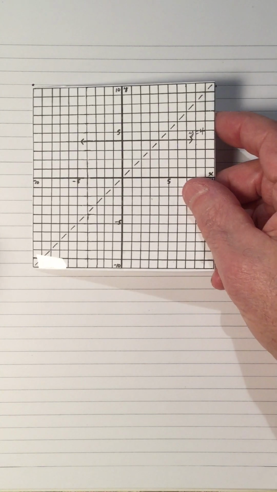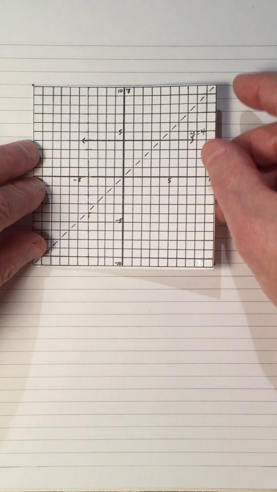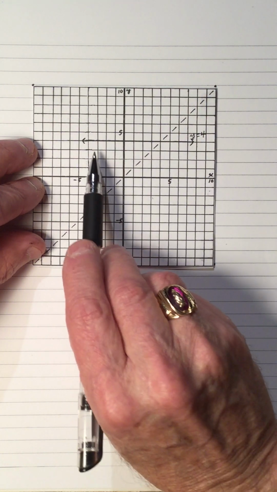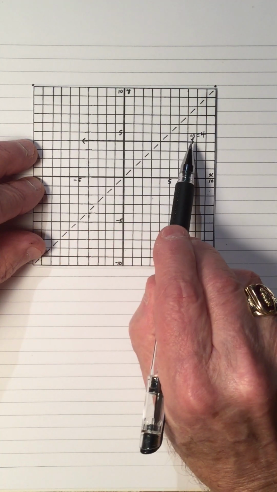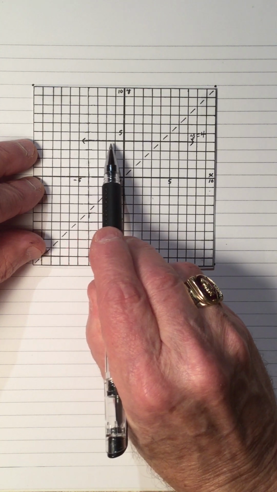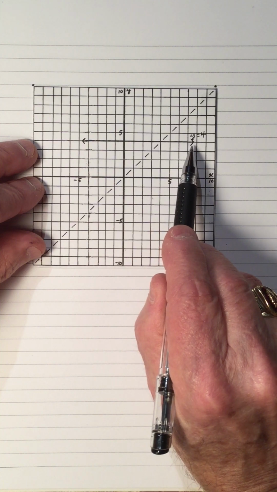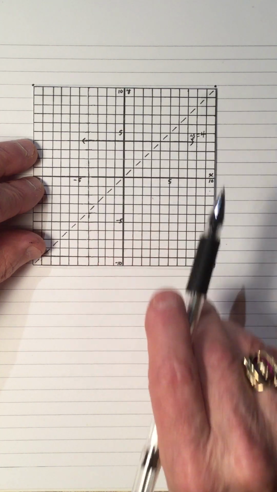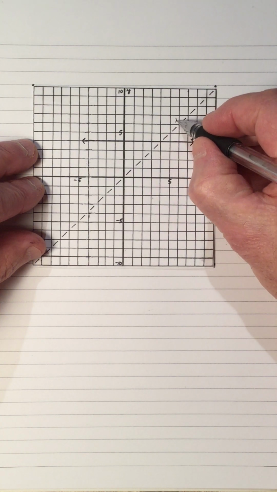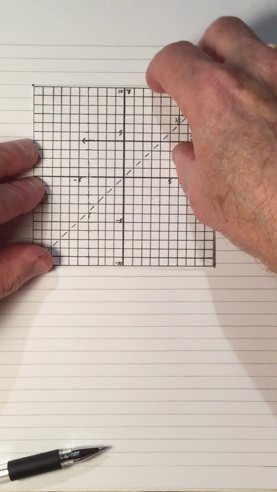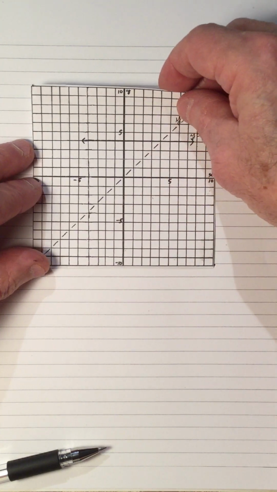Okay, here we go. And I made up all these graphs. Now, here, I have a horizontal line, y equals 4. That means every point on this horizontal line has a y coordinate of 4, and the x keeps changing. So when you do this reflection in the line y equals x, we'll flip it over.